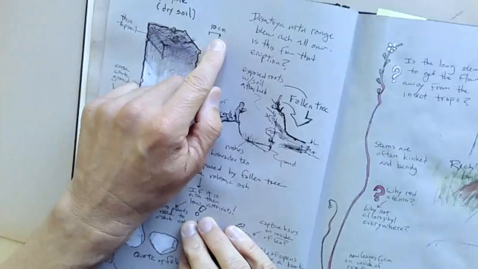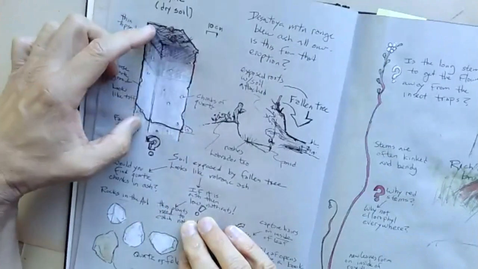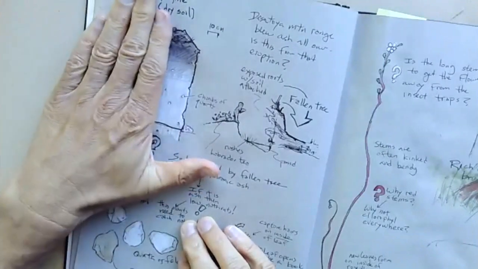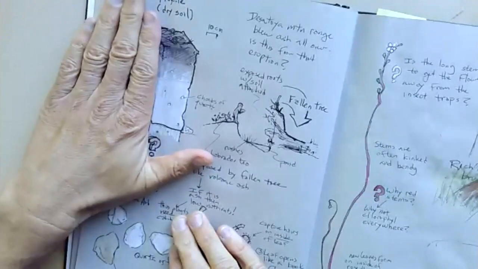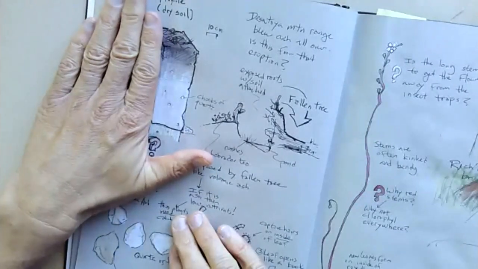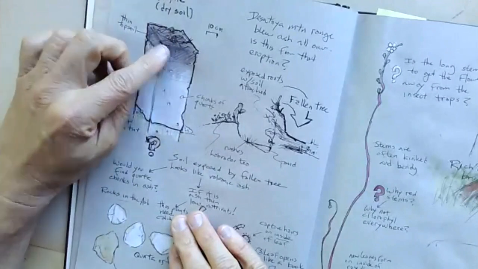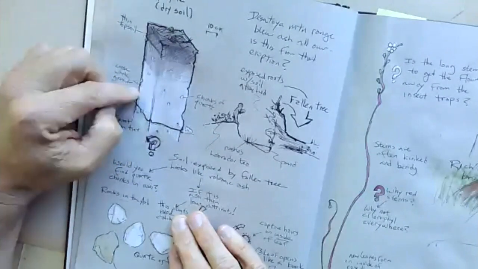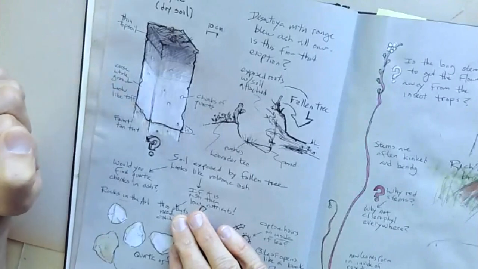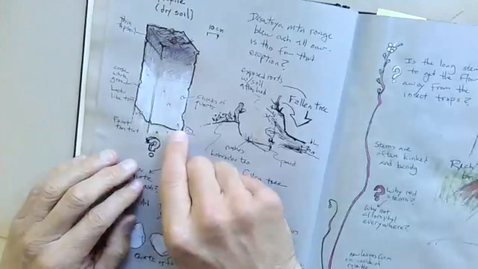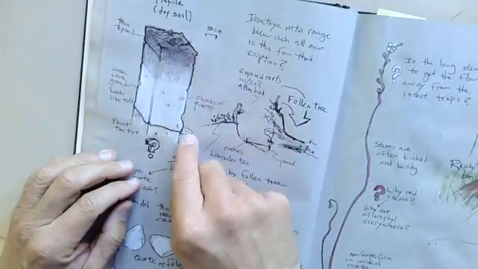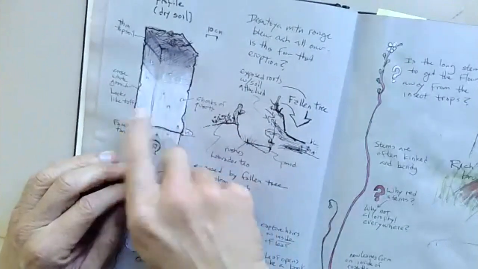I've got scale over here. This is 10 centimeters. So I could have done this just as a column like that, as a vertical column. But I think it's a lot more fun just to turn it into a little three-dimensional thing like this. And I sometimes like to draw little pieces of it falling off and accumulating in piles on the side.